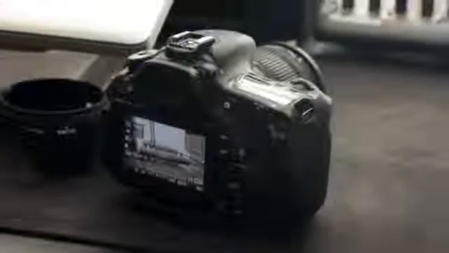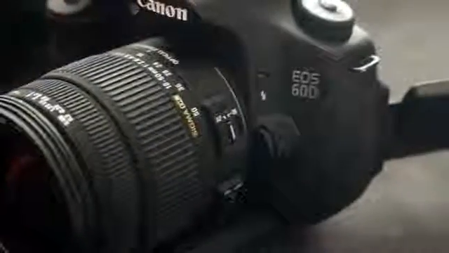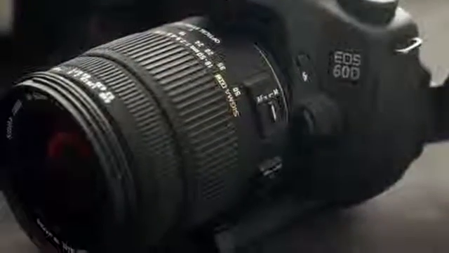The key here is to get the camera off of auto, where the camera decides your settings, and into manual, where you have total control over the look of your video. This will help to ensure a clean and consistent image. I'm using a Canon 60D with a Sigma 18 to 50 millimeter 2.8 lens. These settings will apply pretty much to any DSLR camera since they are all basic video principles.